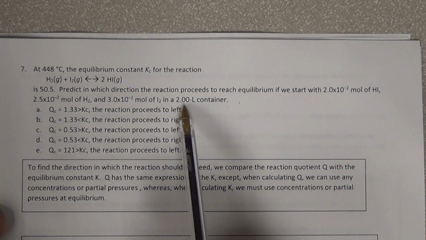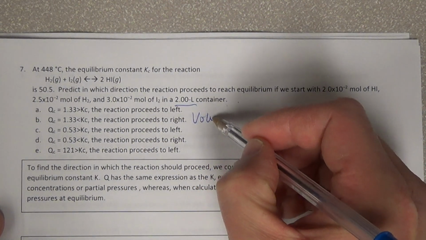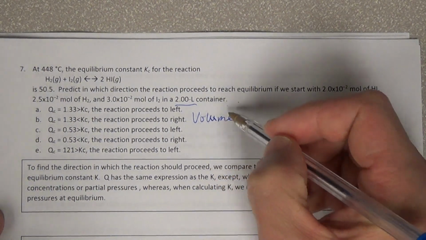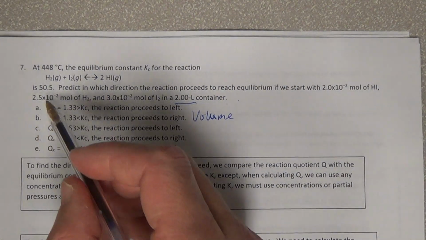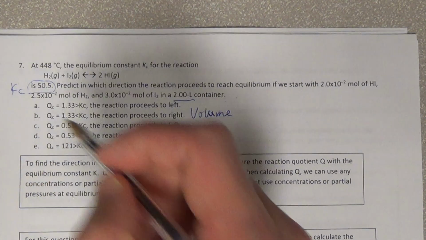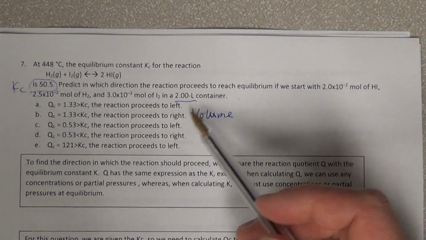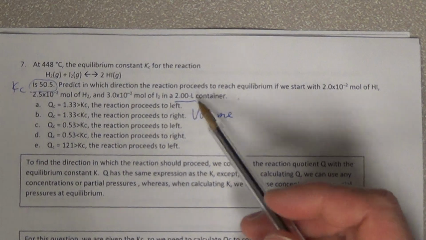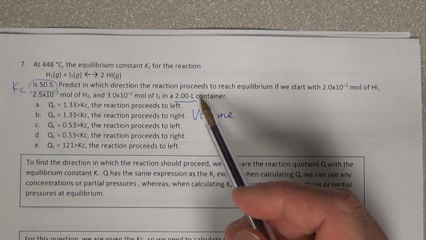It gives you the volume of the container, and also gives you the Kc. So you want to predict, if this mixture is not at equilibrium, which direction the reaction will proceed.